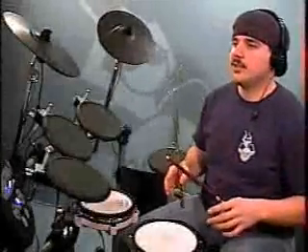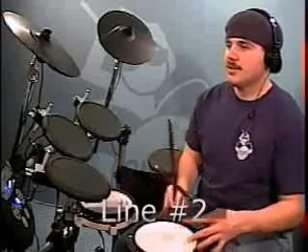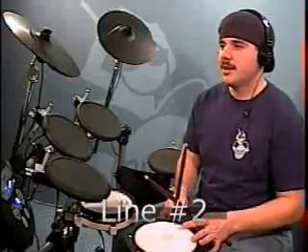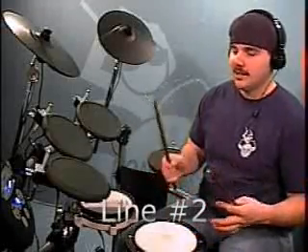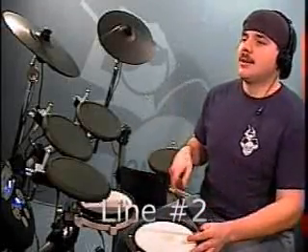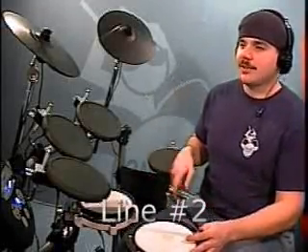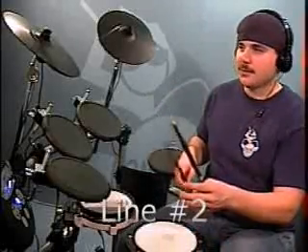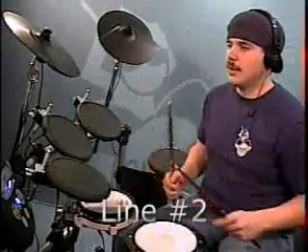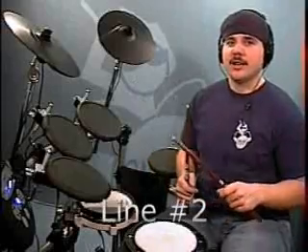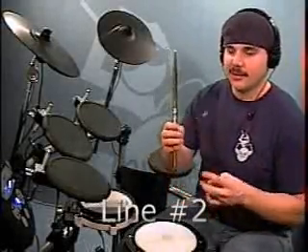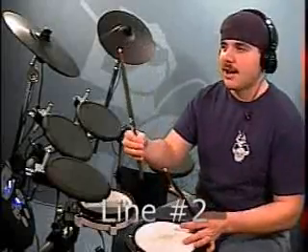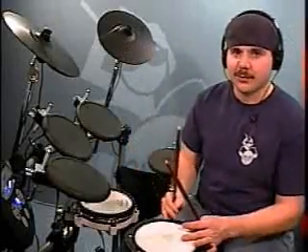Line number 2 introduces the MF that we talked about, mezzo forte or medium loud. So measure 1 in line number 2 starts out forte, it's loud, and then mezzo forte isn't quite as loud, it's a little softer. And then back to forte for measure 3, and mezzo forte for measure 4. Same thing with the accents. An accent on forte will probably be louder than an accent on mezzo forte.